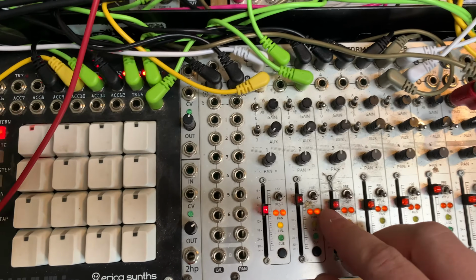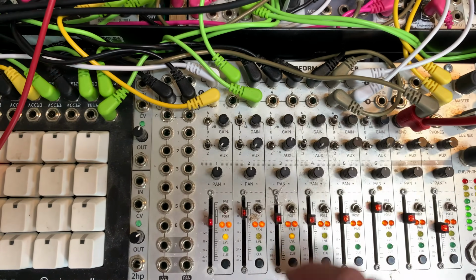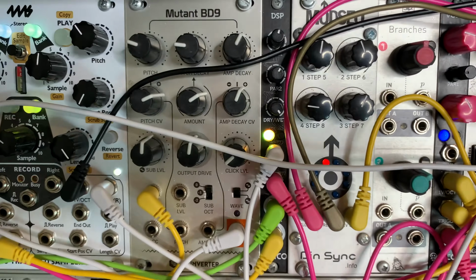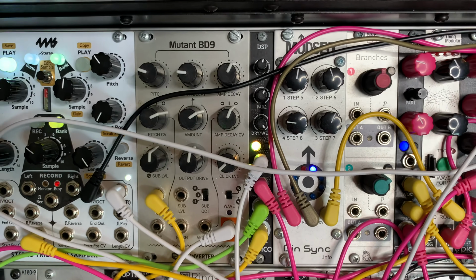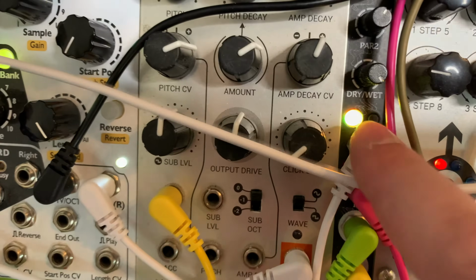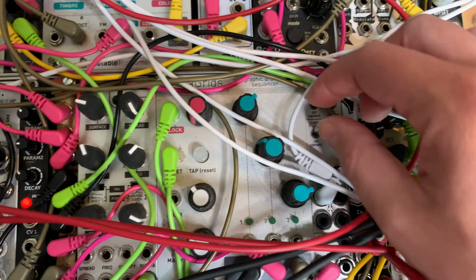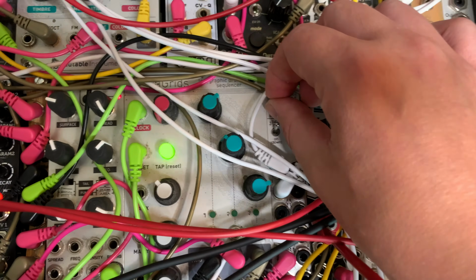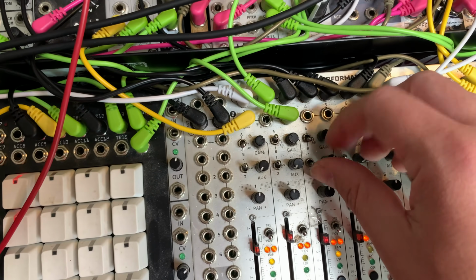Nice. The second send is a simple ping-pong delay from the Erica Pico DSP. With my Doper switches, I can send the CV signal from one of the Turing machines to the delay time of the Erica. This gives me these wobbly delay effects. I seldom use this effect in grooves, but it's a cool sound design tool, especially for experimental music. These are my send effects.